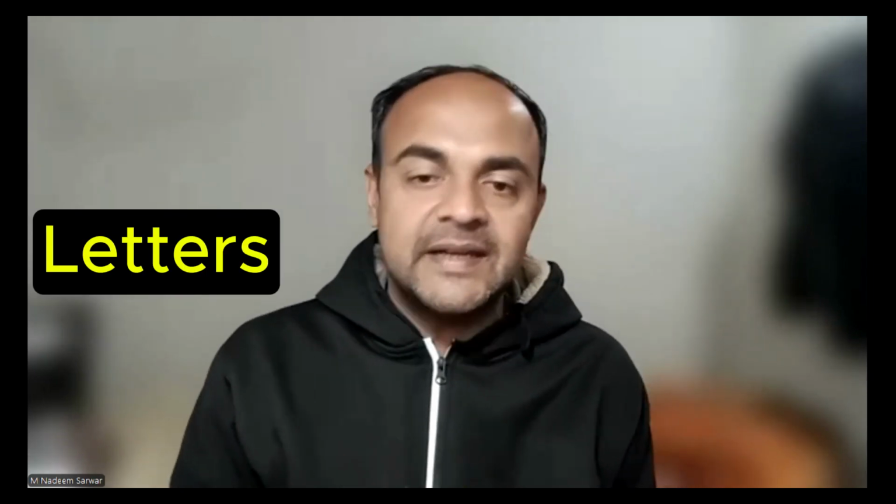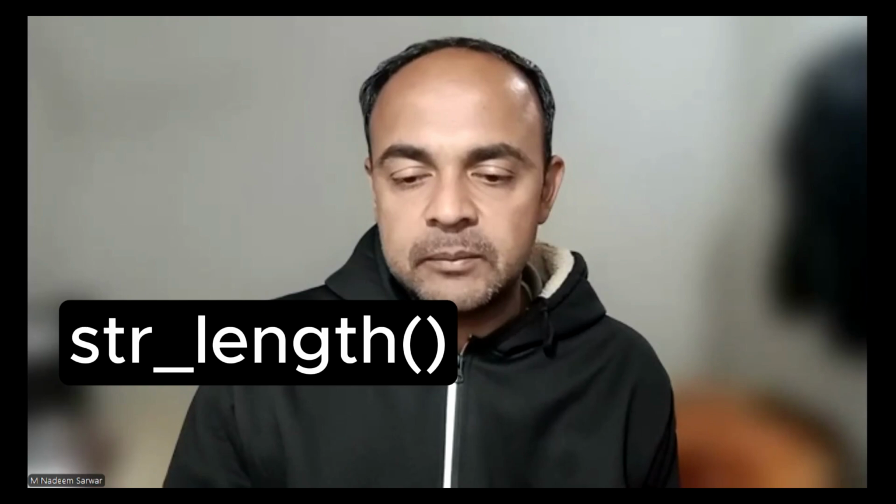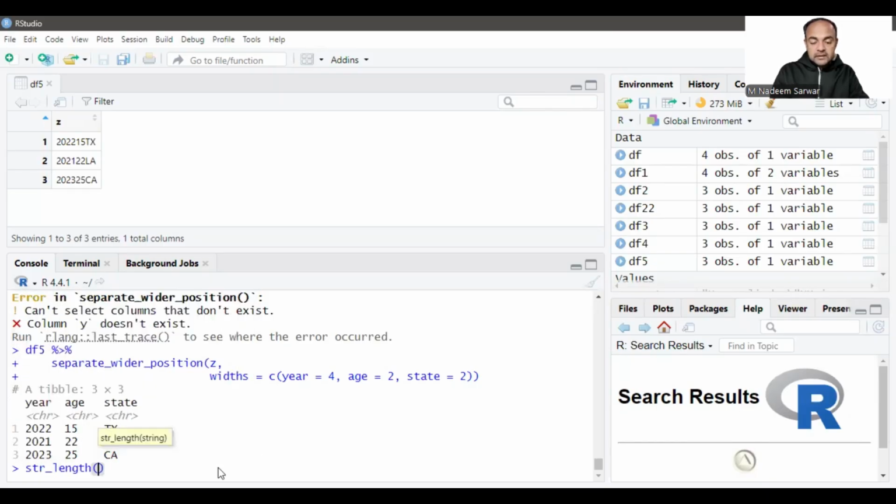Now, in the last part of this lecture, let's talk about individual letters within a string and learn how to find the length of the string, extract a substring, and handle long strings in plots and tables. So to get the length of any string, we use the str underscore length function. For example, str underscore length, and I give it a column.